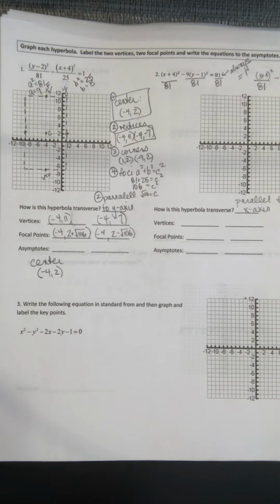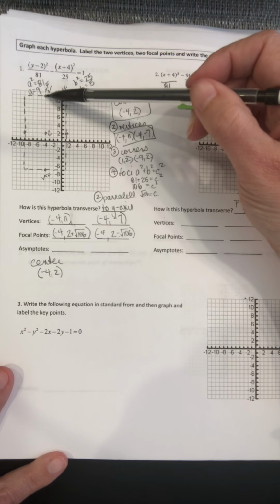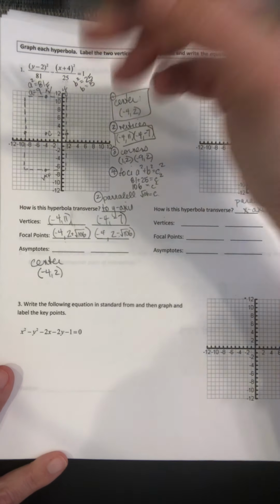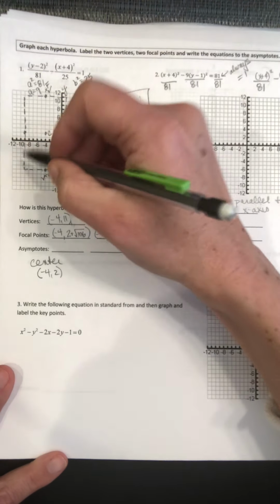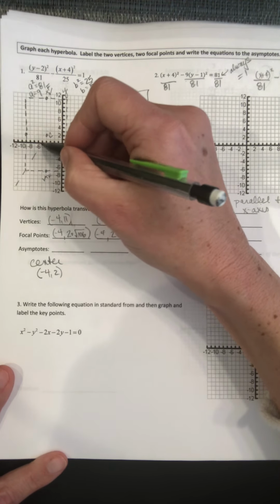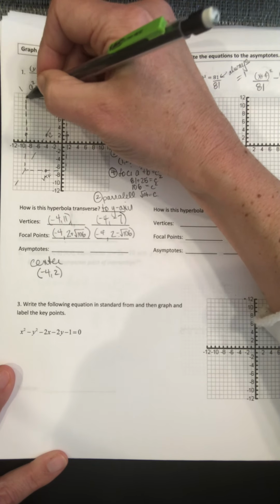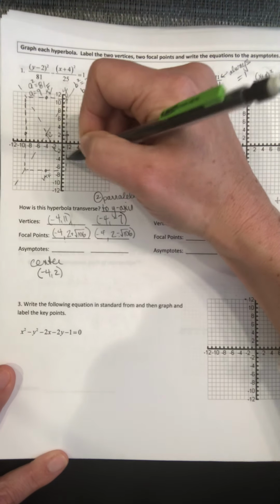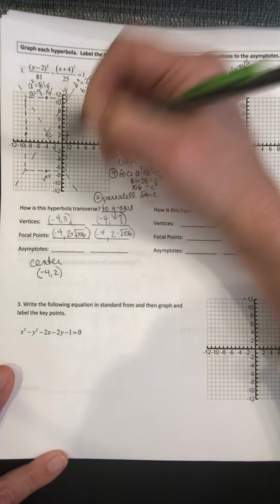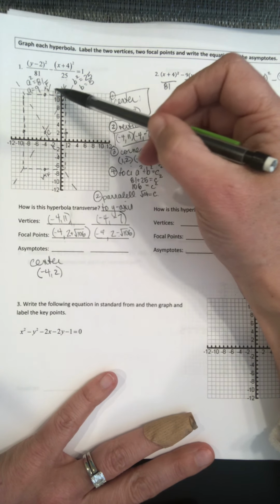And then I need my slope. So again, you can do this one of two ways. If it's transverse to the y-axis, you would know that that's gonna be up A and over B. Or you can just look at your graph here. My asymptotes would go through the center and through the corners, right? So I'm making them dotted because they're actually not part of the graph. Neither is the rectangle. It's just helping us to create our hyperbolas.